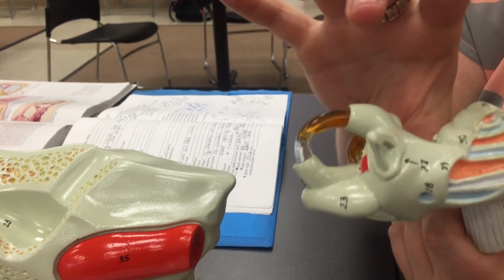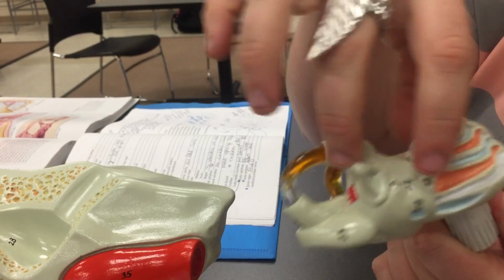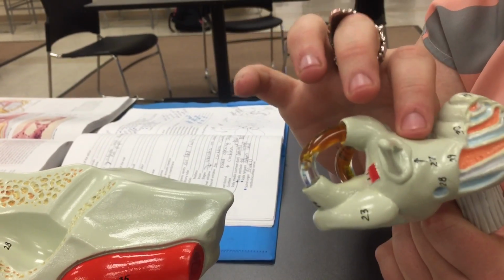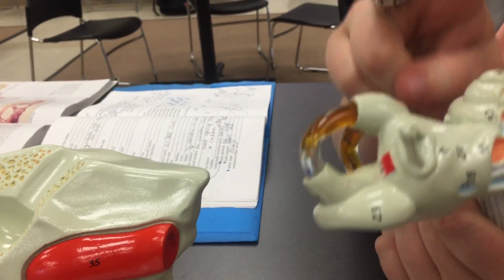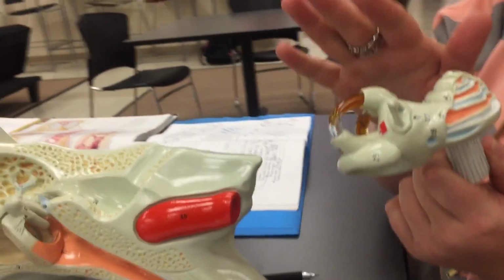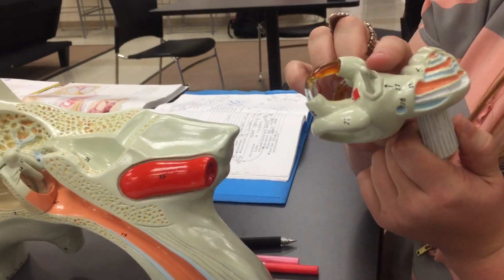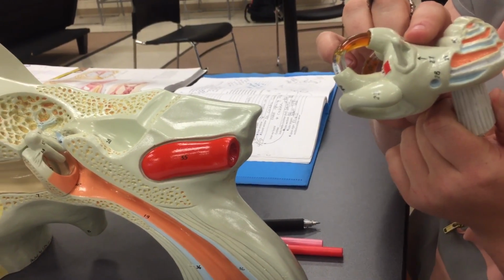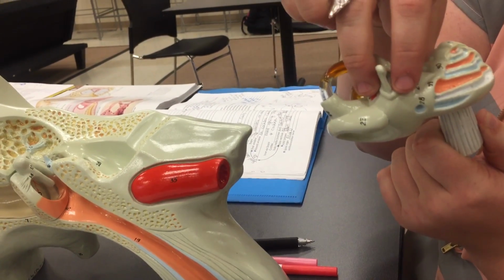Moving into the vestibule, remember we said this is for linear actions. Within this vestibule, we can't see it on the model, but within it we have a utricle and a saccule. Each of those have their own macula. All right, can't see it, just know that they're there. Know that the utricle is for forwards and back motion, while the saccule is for up and down motion, and that's it for the vestibule.